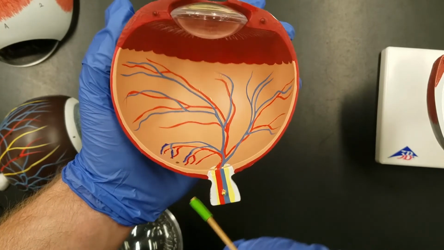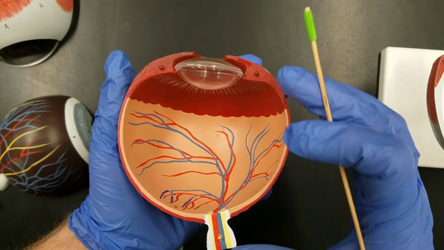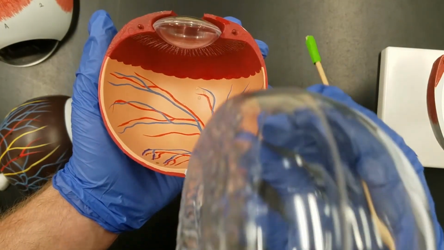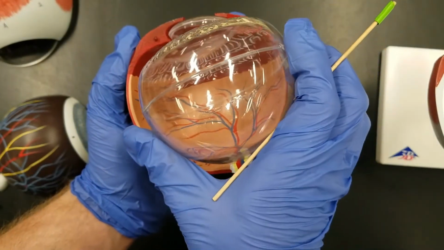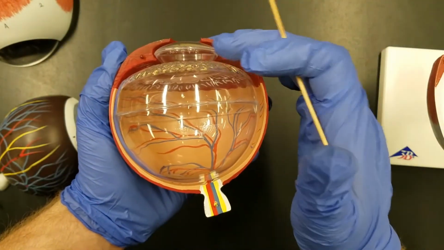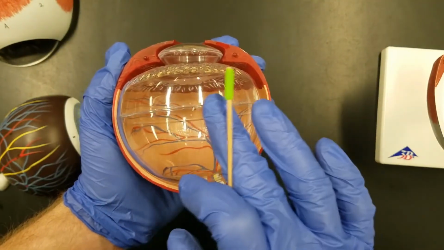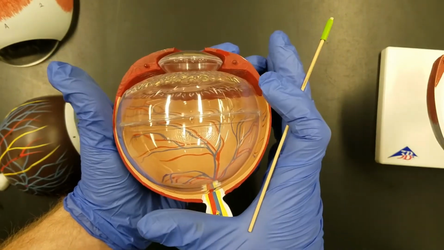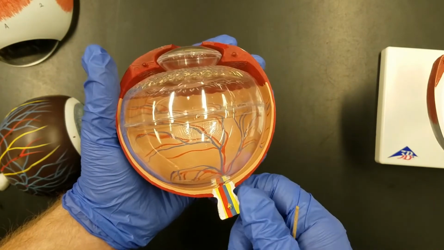Now, one thing you might be wondering is, how do I maintain the shape of my eye? Well, the way I do that is with a clear jelly-like substance that sits back behind the lens. This is referred to as the vitreous body. And the vitreous body helps us maintain that kind of round shape to the eye.